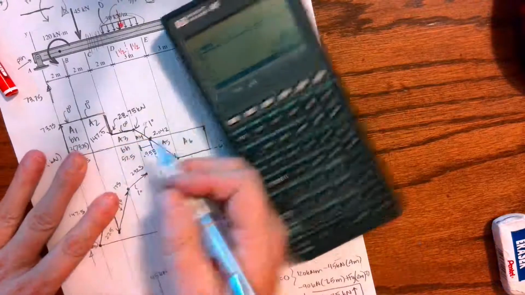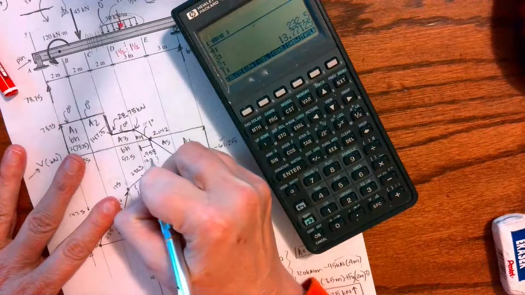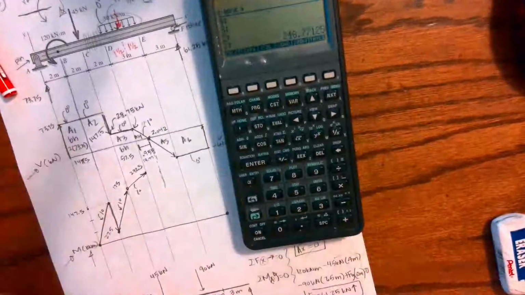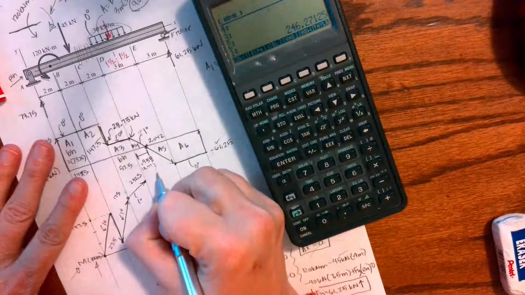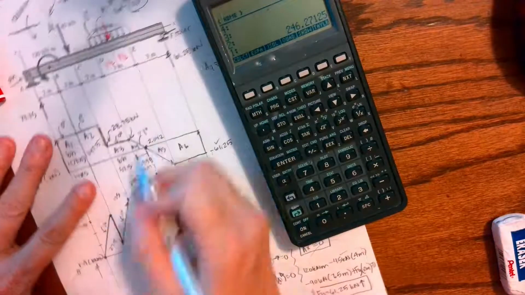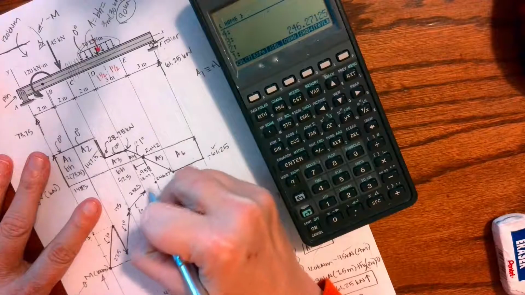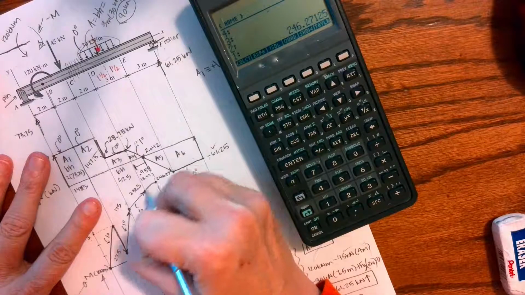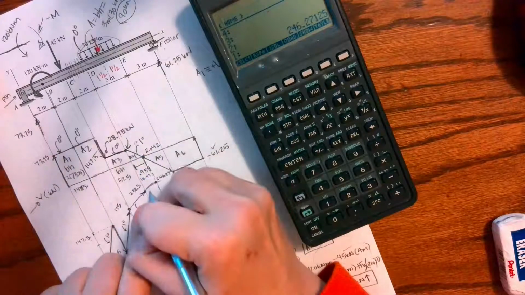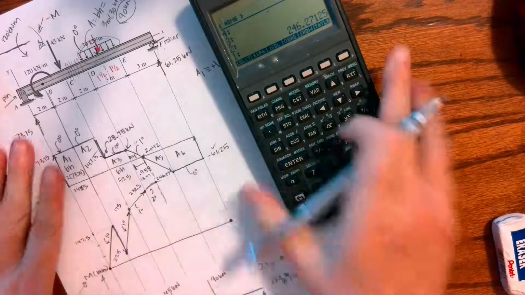So I get 13.77. That's my area. Just going to add that to it, and I get 246.27. So this is going to start to curve, and then we'll be curving back down. So we are looking at a parabolic.